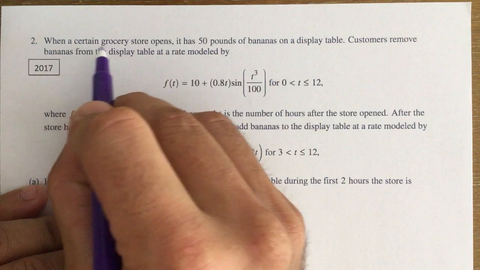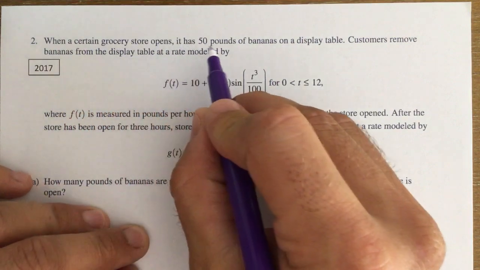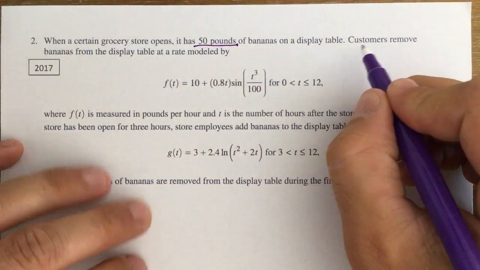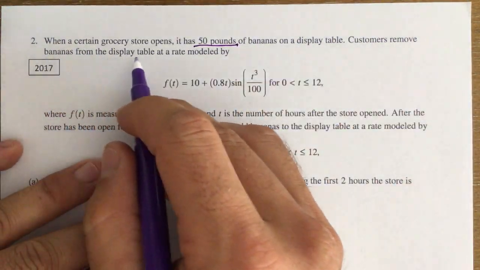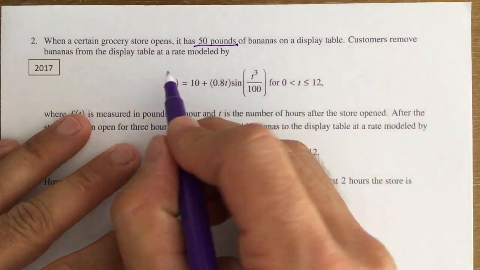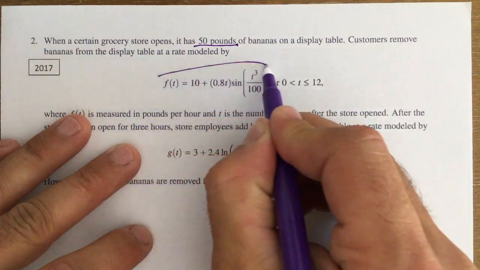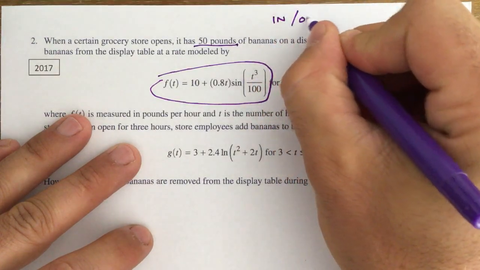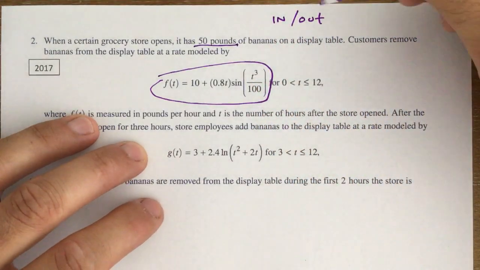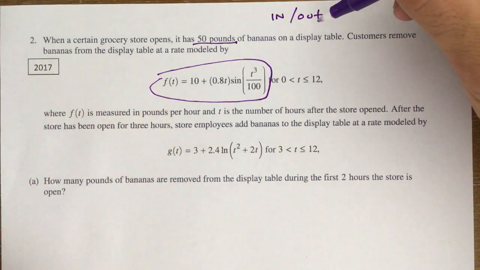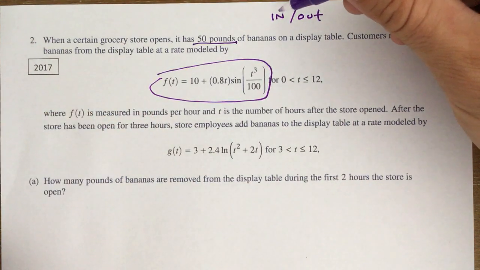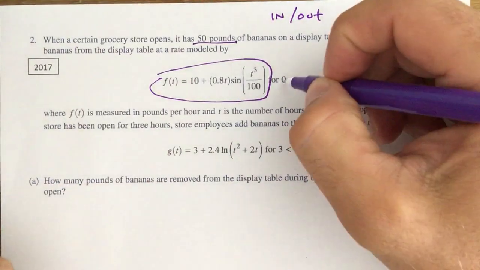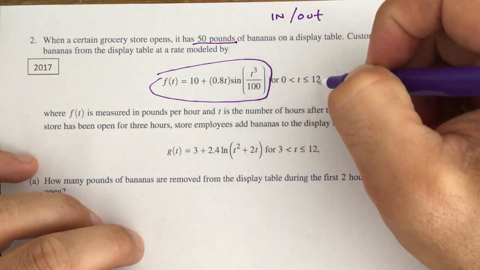When a certain grocery store opens, it has 50 pounds of bananas on display. So we already have an initial condition. Customers remove bananas from the display at a rate modeled by this function right here. Already by reading that, this is an in and out problem, because we have bananas leaving the table. We might even eventually have bananas being put on the table. So we only have it from time t is 0 to t is 12.